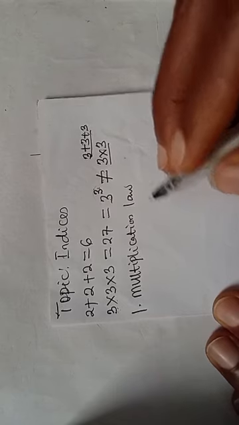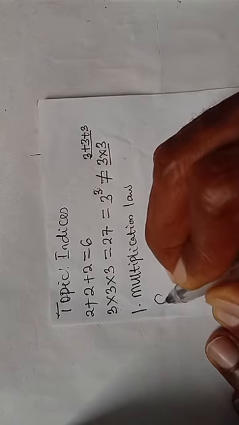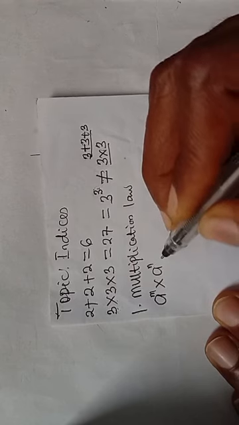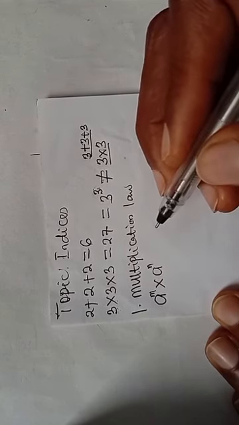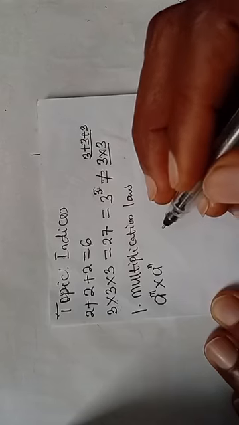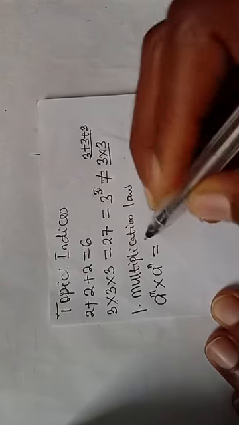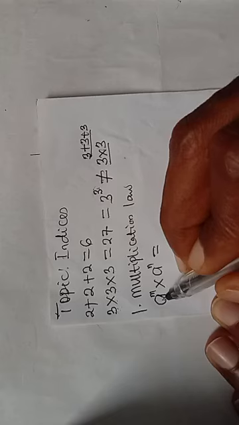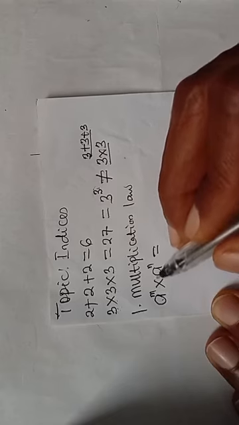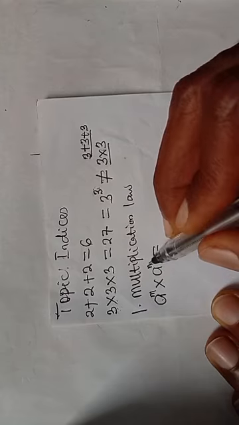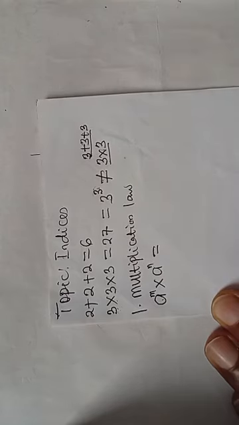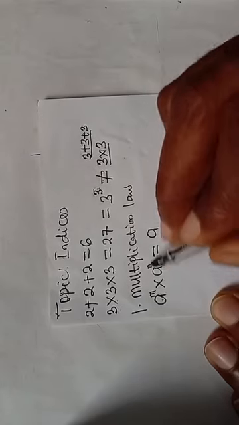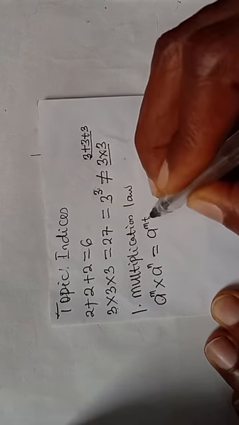Okay, good. Now let's say we have a power m multiplying a power n. Now this is an example of multiplication law. Now what does it say? In a case like this, a is the base. This is called power or index. a is the base, m is called either power or index. Likewise, this one too, this is a base, then this is called an index. Okay, so when we have the same base, all right, we'll simply take one, then we add the powers, which is m plus n.